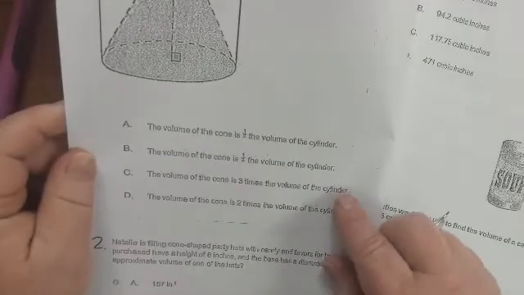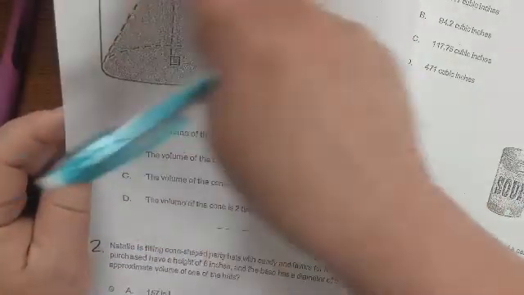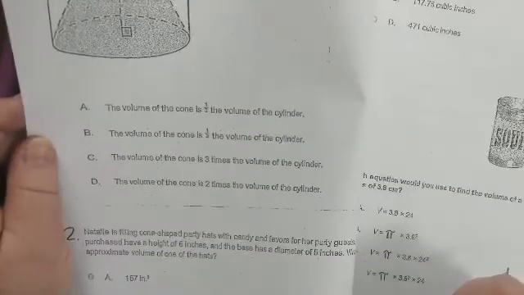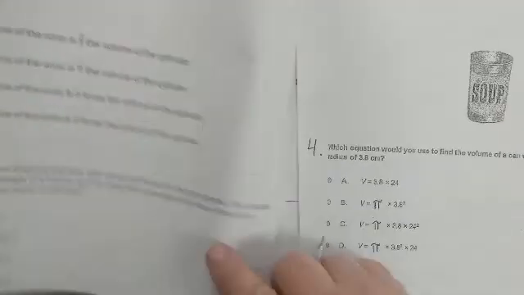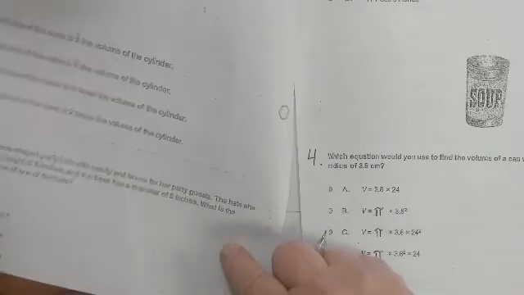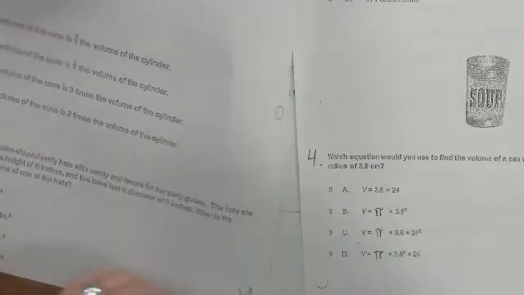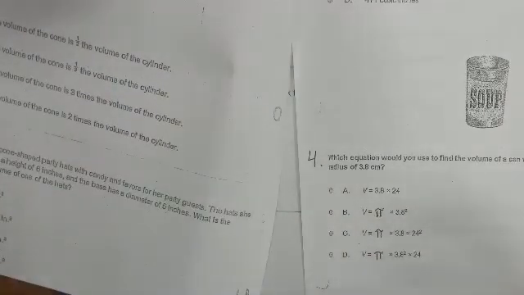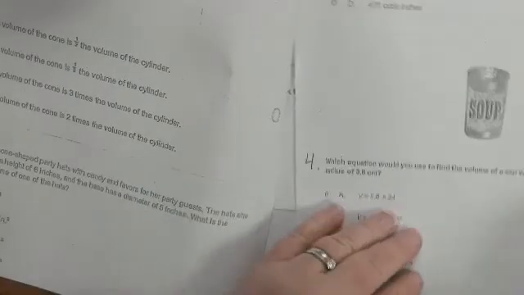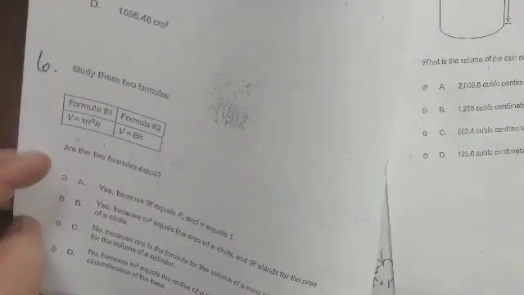So, today's packet, let's take a quick look. Well, we talked about this already, a cone versus a cylinder and how the formulas are related. These are word problems, so you're going to have to be looking for the word cone, or the word that describes a cylinder. A cylinder can be a can, a cone could be an ice cream cone, it could be a party hat.